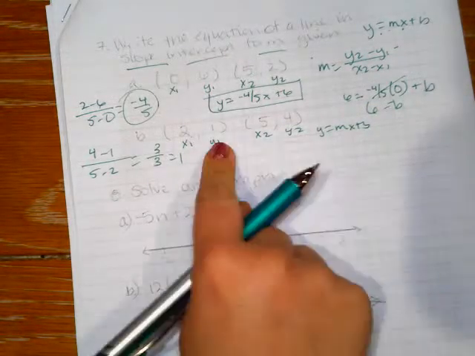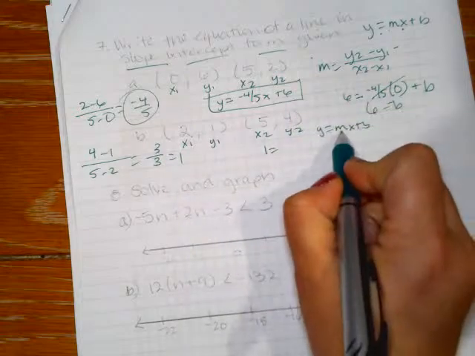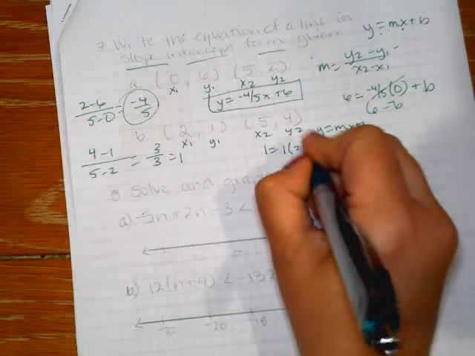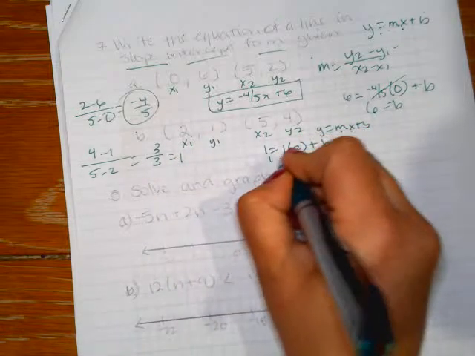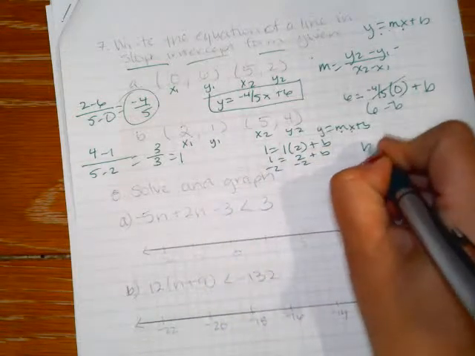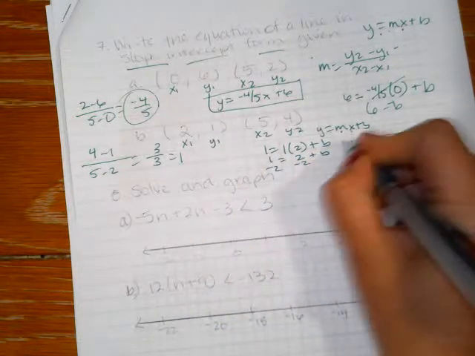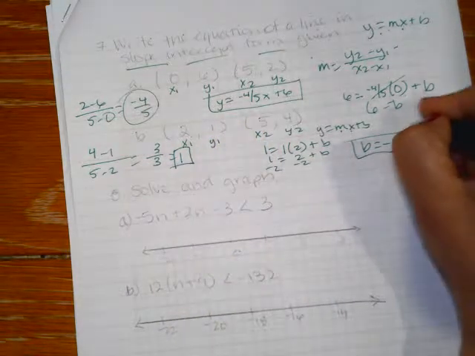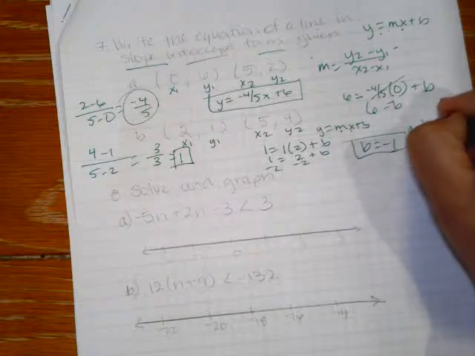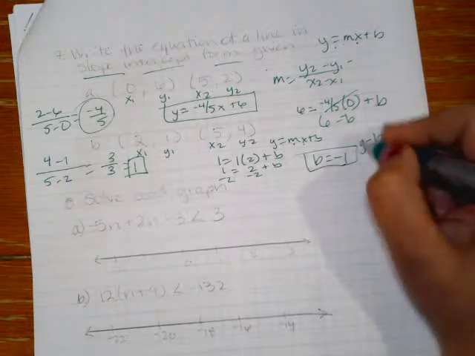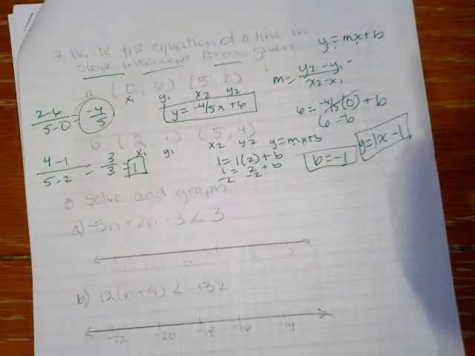So I have y, which I'm going to use as 1, equals slope, which is 1, times x, which is 2, plus b. 1 is equal to 2 plus b. Subtract 2 from both sides. b is equal to negative 1. Okay, I found my y-intercept. I have my slope. Write the equation of a line: y equals 1x minus 1. If you don't write the 1, it's not a big deal. Mr. Nakauchi calls those ghost ones because they don't necessarily need to be there, but it's there.